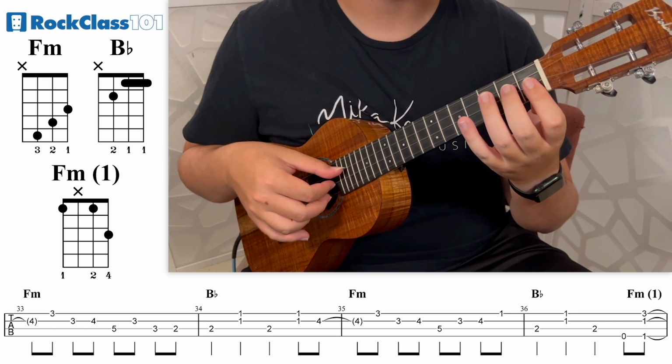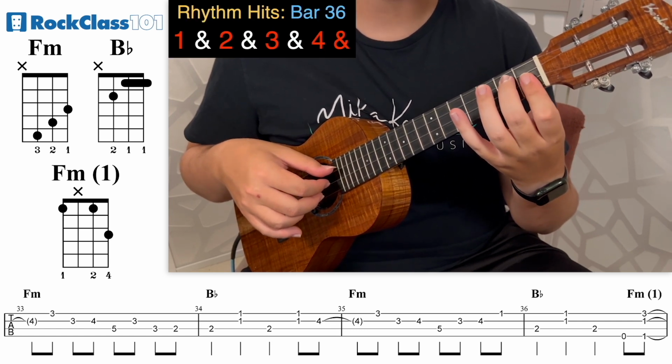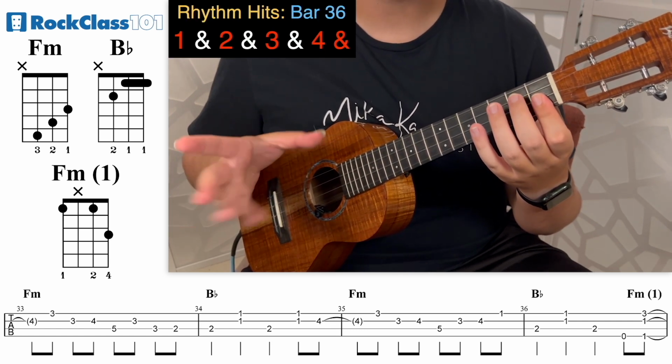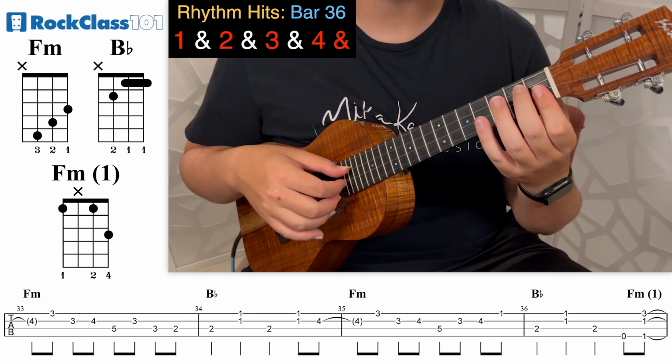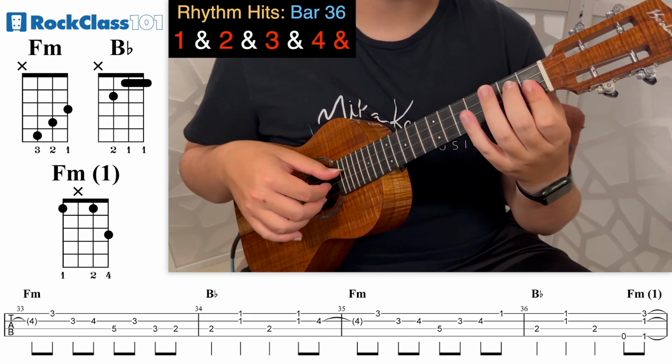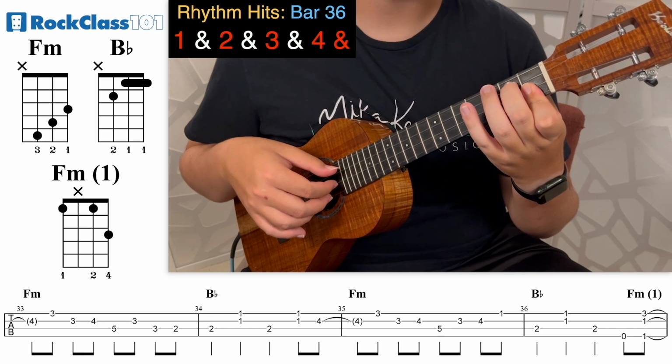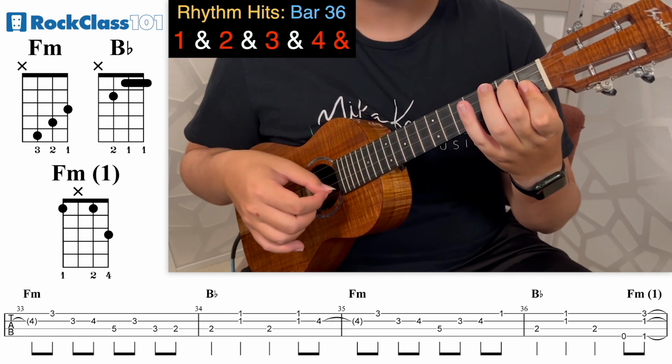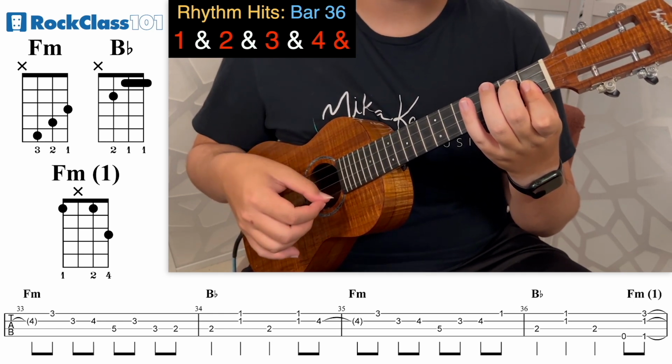And now to finish off with measure 36, we're going to go ahead and go back to the B flat chord. And this is where it changes a little bit from the intro on that measure 4. We're going to go ahead and play a quarter note on the 2, and then a quarter note on the 1, quarter note on the 2. And then on the 4, you're going to go ahead and pluck that open string.